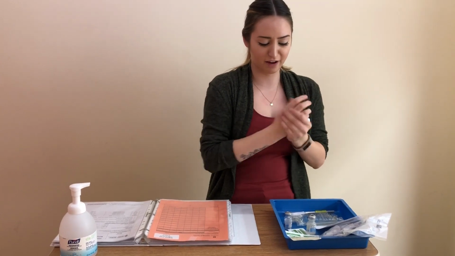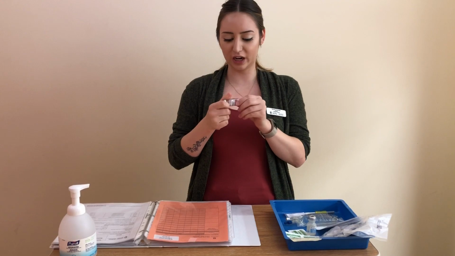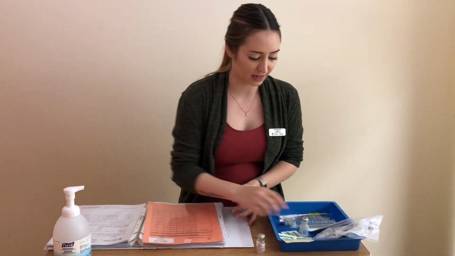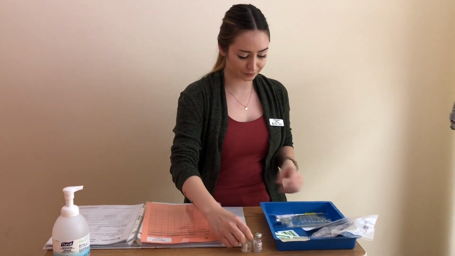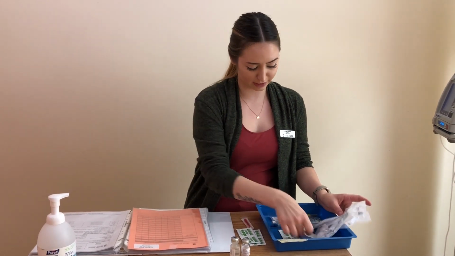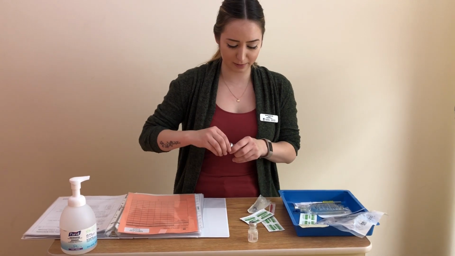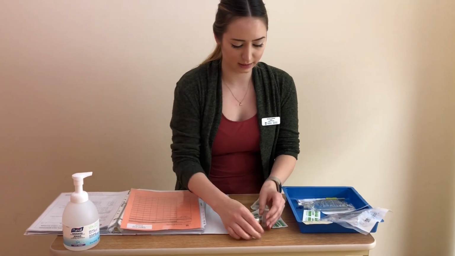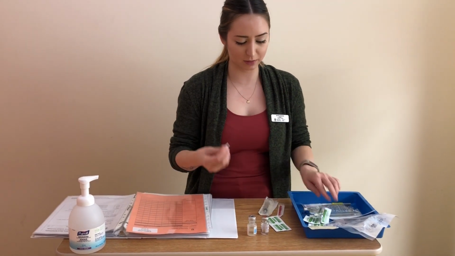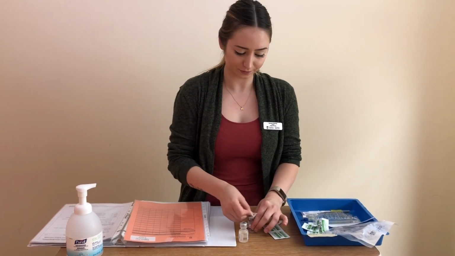So, I have my vial of drug here, methylprednisolone. It's not expired and it can be given via the IV route. So I got that there. I've got my sterile water, some alcohol swabs, and my blunt fill needle, my syringe. So I'm going to begin by removing the caps on my vials, and I will swab the tops of each vial for 30 seconds and let them dry for 15.